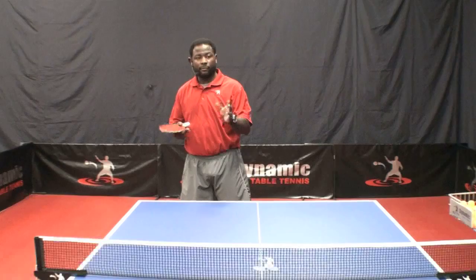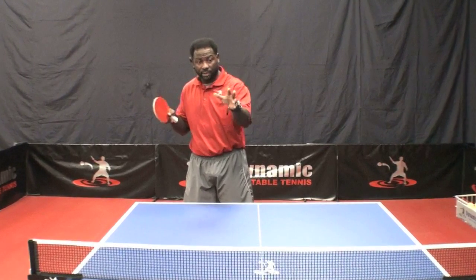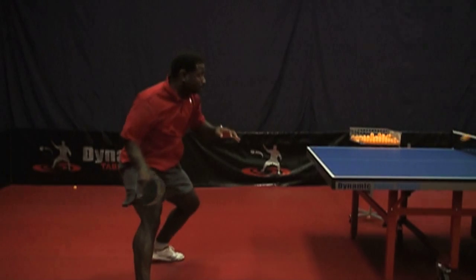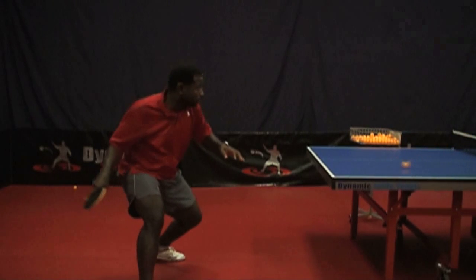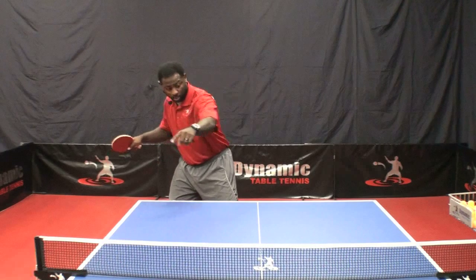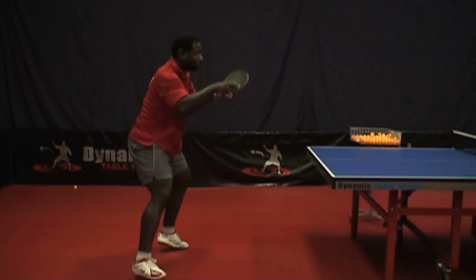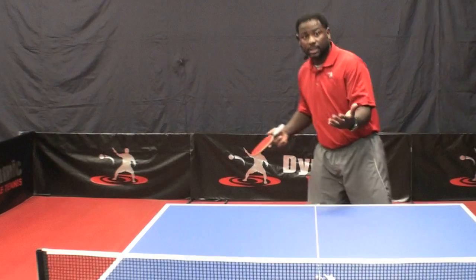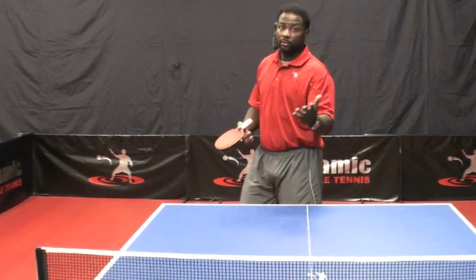Your reference point for moving after using high level anticipation is when the ball hits the table, your right foot needs to be there. When the ball hits the table, your right foot has to be there. And this allows you to respond to the ball in real time.